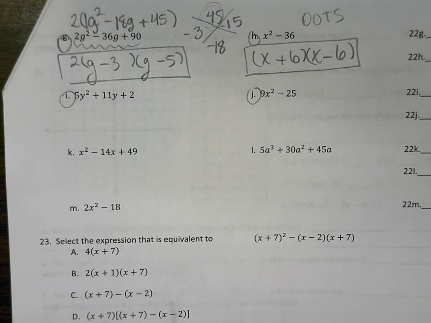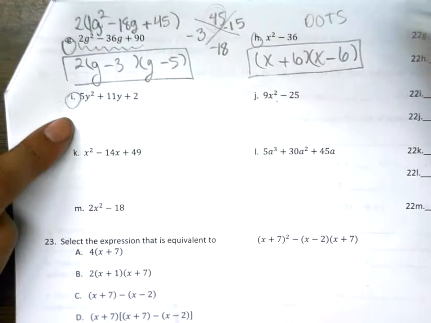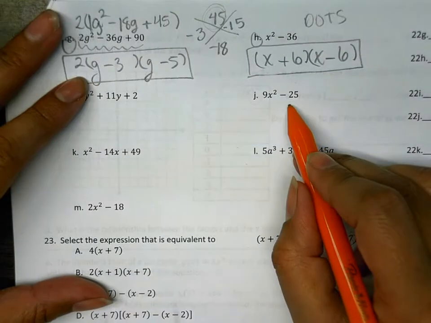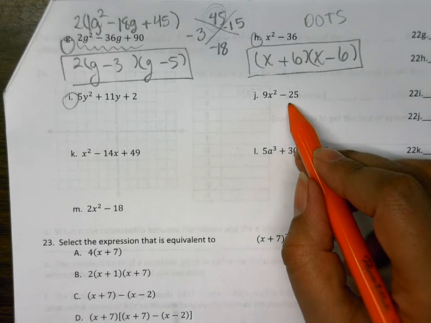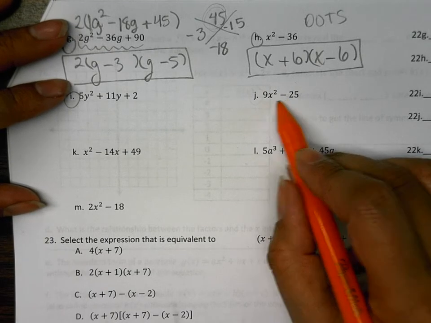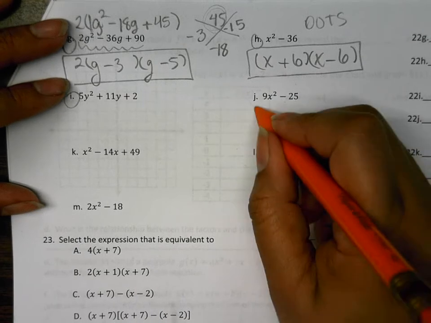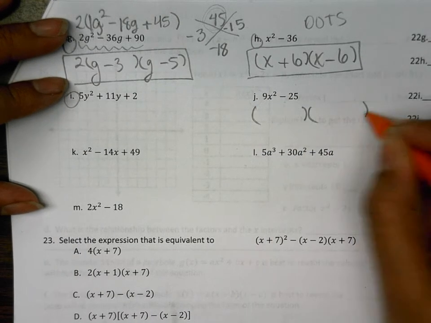I'm going to jump down to letter J. I'm going to skip this one for now. Is this also difference of two squares? Yes. How can you tell? Is there a minus sign? Yes. That's the difference. Are 9x squared and 25 both perfect squares? Yes, they are. 3x times 3x and 5 times 5.